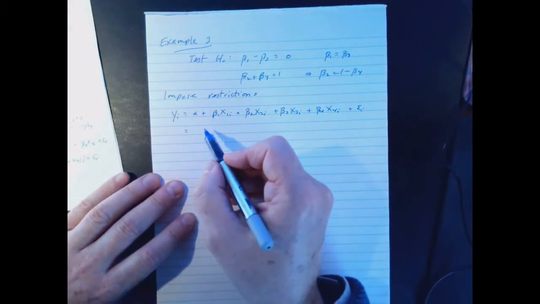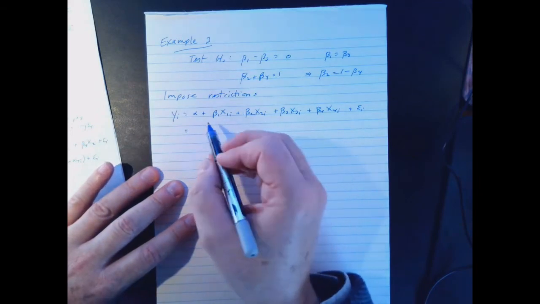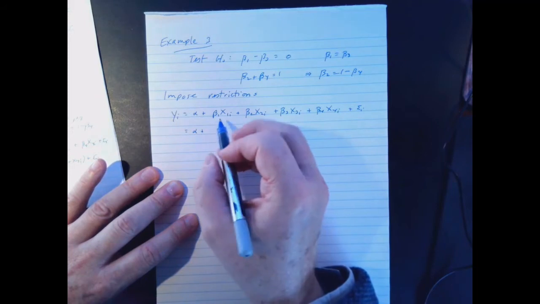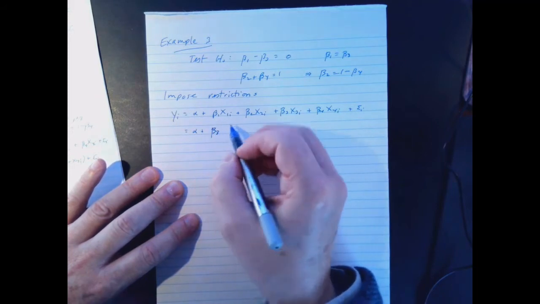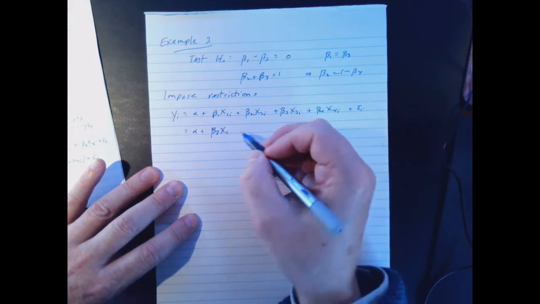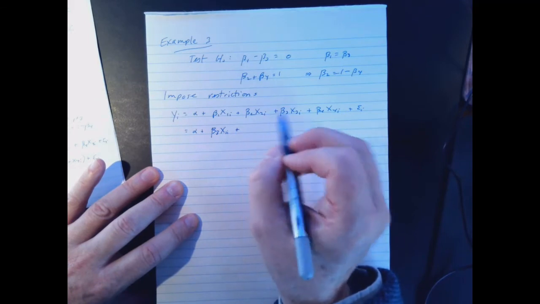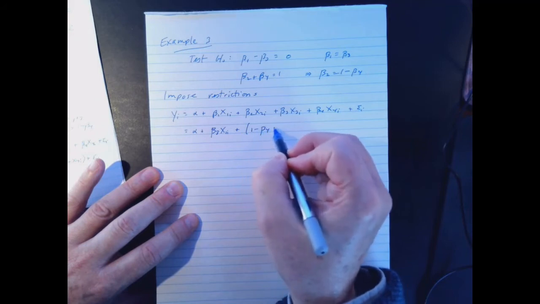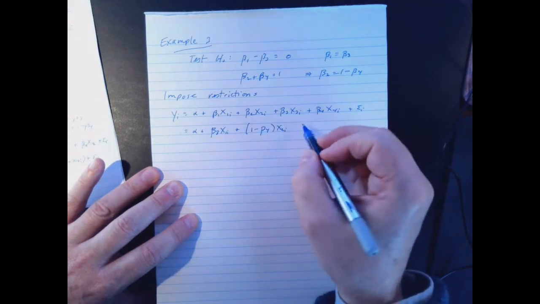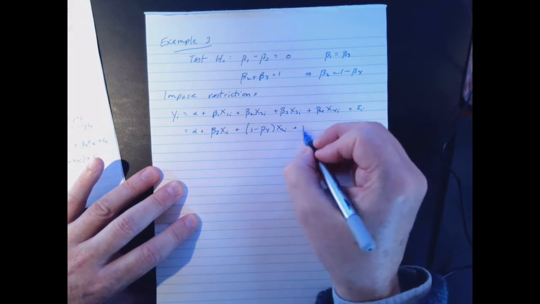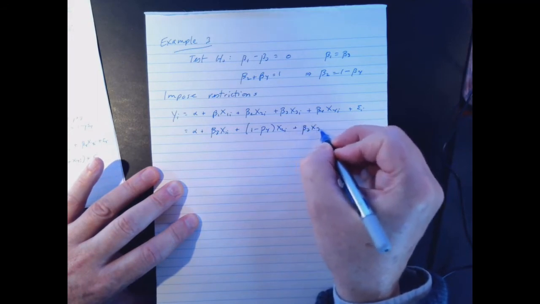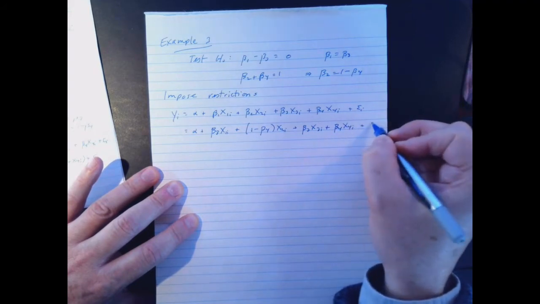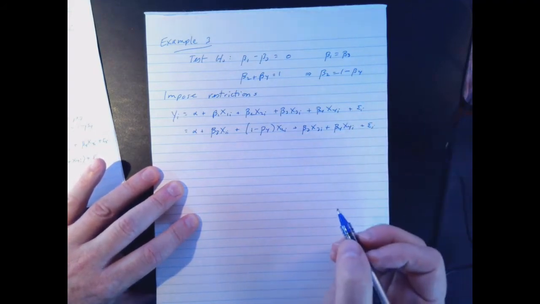Now we substitute in our restrictions. So we have alpha plus beta 1, but that equals beta 3, plus, and we have beta 2, but that equals 1 minus beta 4, x2 plus beta 3 x3 plus beta 4 x4 plus epsilon.